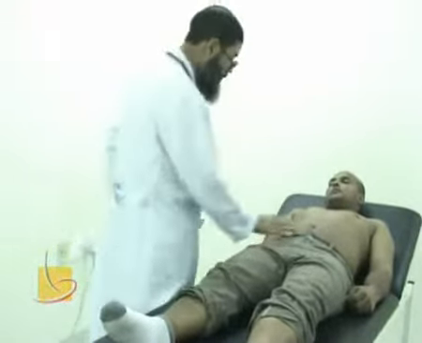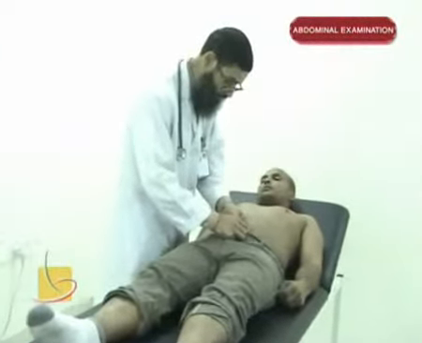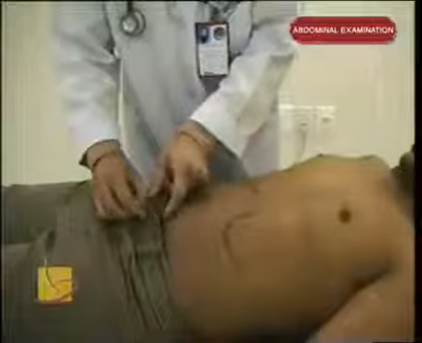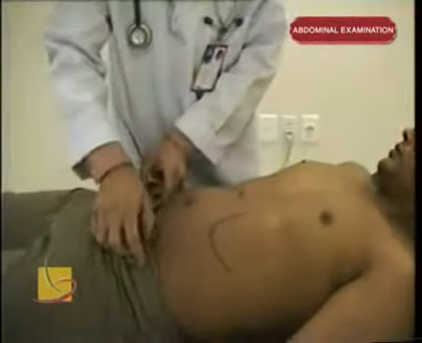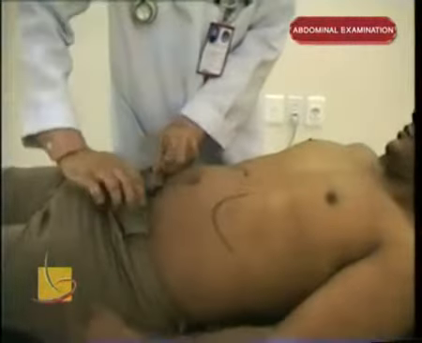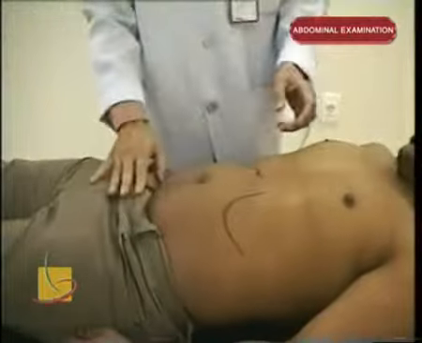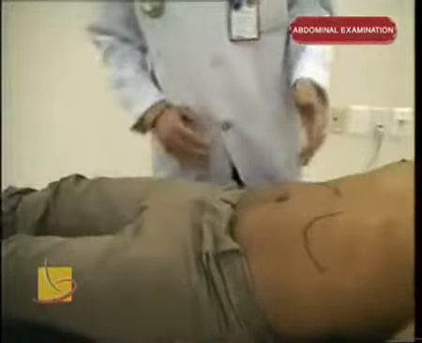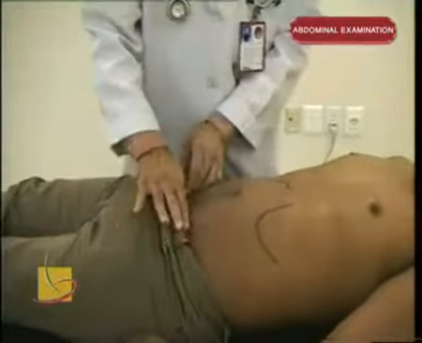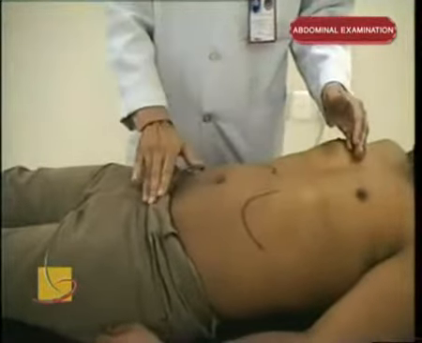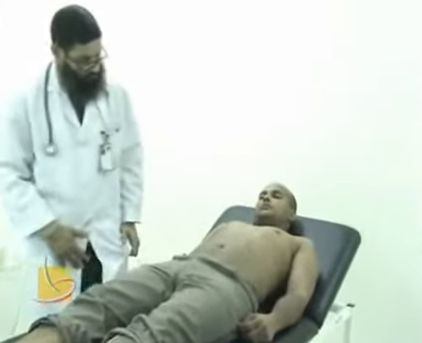And then you go to the abdomen proper. When you examine the abdomen, the patient should be exposed from the nipples till the... actually, ideally speaking, should be from the nipple to the knee, but of course we cannot do this. It is sufficient to expose from the nipples to the symphysis pubis. And then start the examination by the so-called inspection.